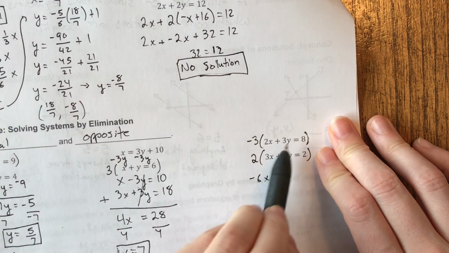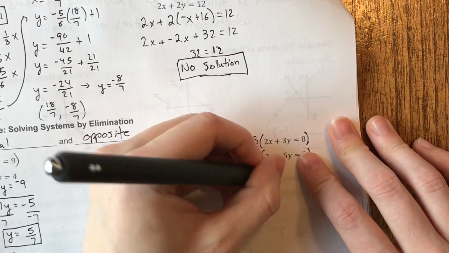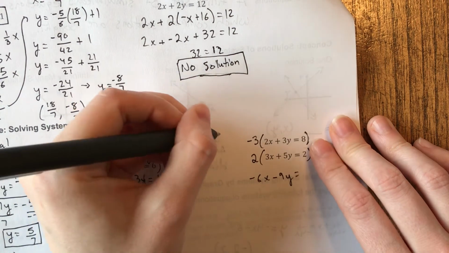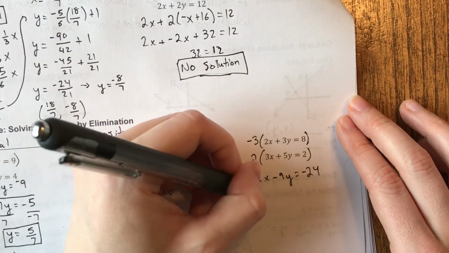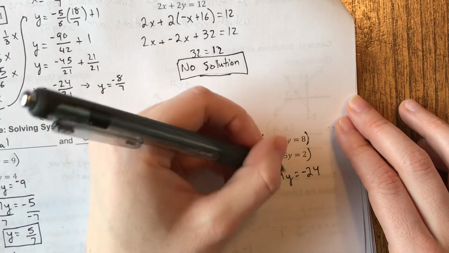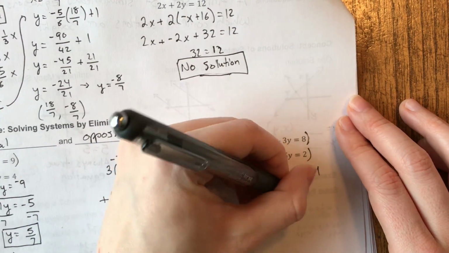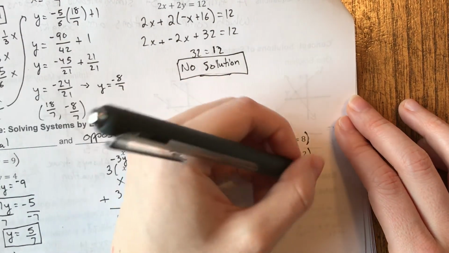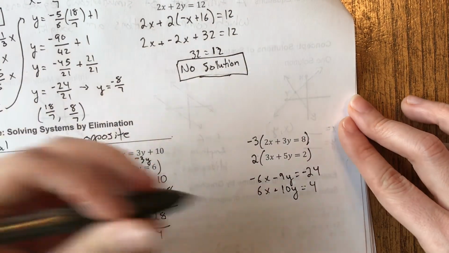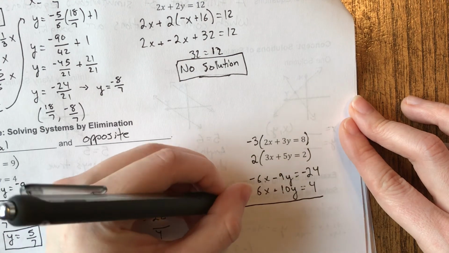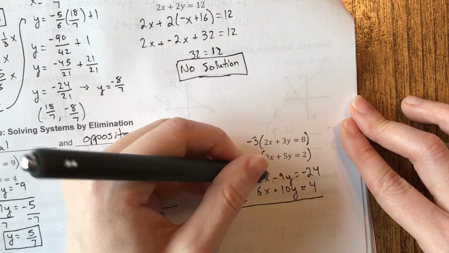Remember to multiply by everything else as well. Got -9y equals 8 times -3, or -24. On the bottom, 2 times 3x is 6x. 2 times 5y is plus 10y. And 2 times 2 equals 4. Now I can just go ahead and simplify. I can eliminate a variable here. I can eliminate my x's.